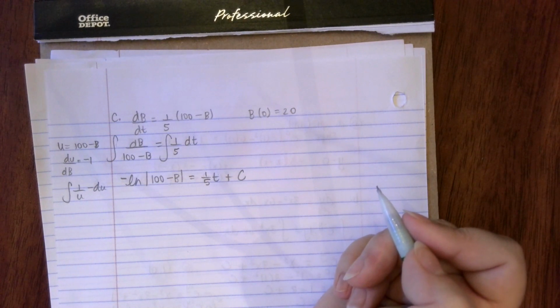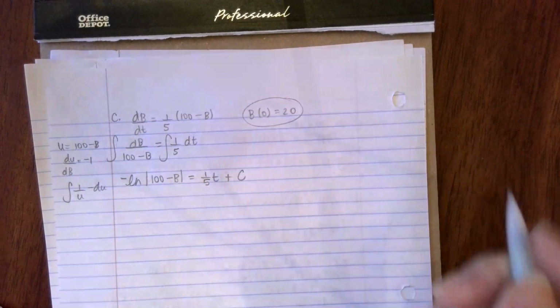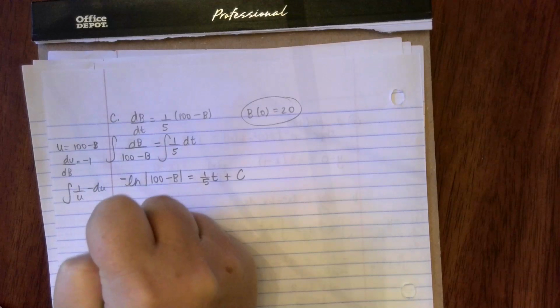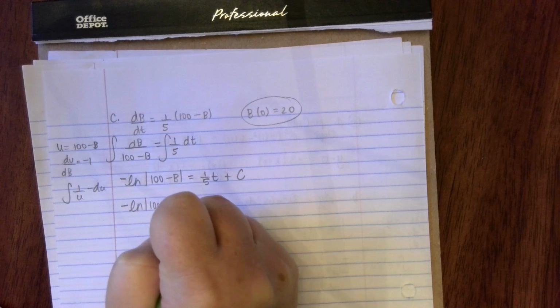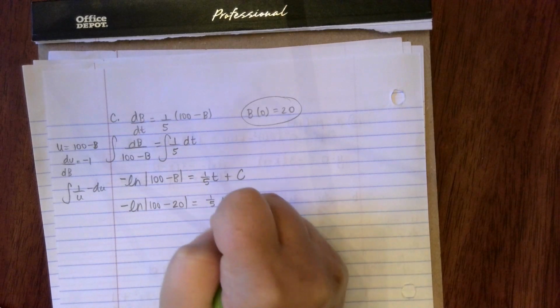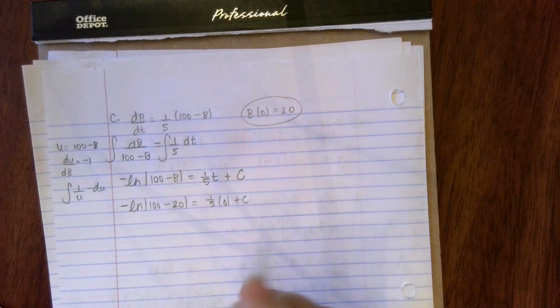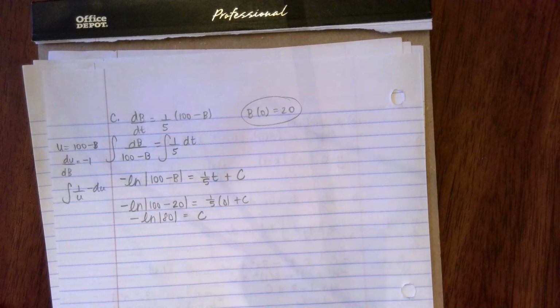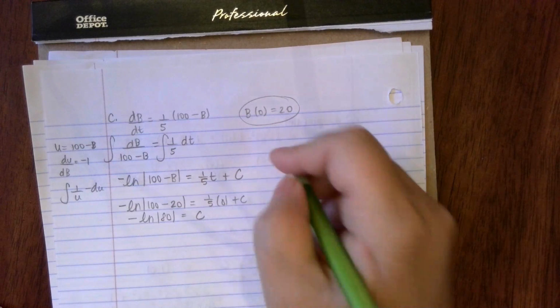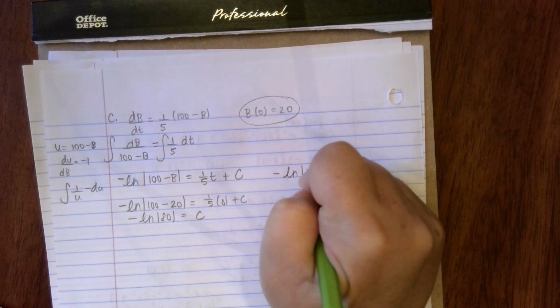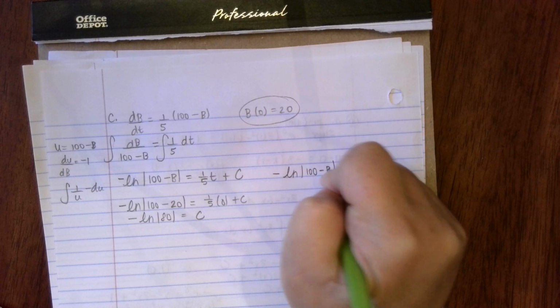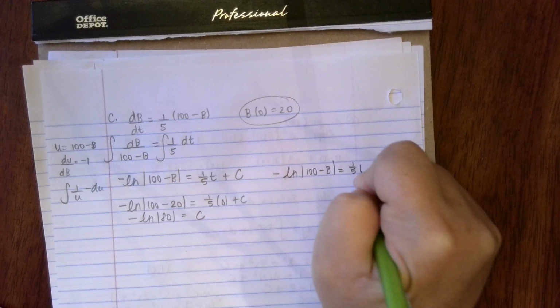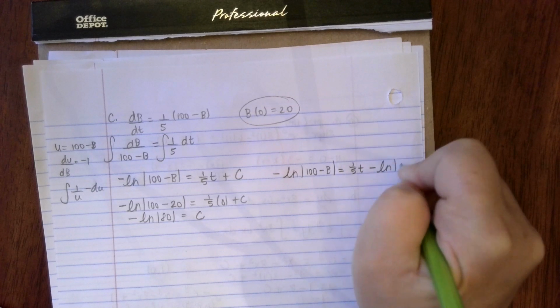All right, so they told me that B of 0 equals 20. So negative ln of 100 minus B, which is 20, equals 1/5 times 0 plus C. So negative ln of 80 is equal to C. All right, so if I rewrite this, I have negative ln of 100 minus B is equal to 1/5 t minus ln of 80.